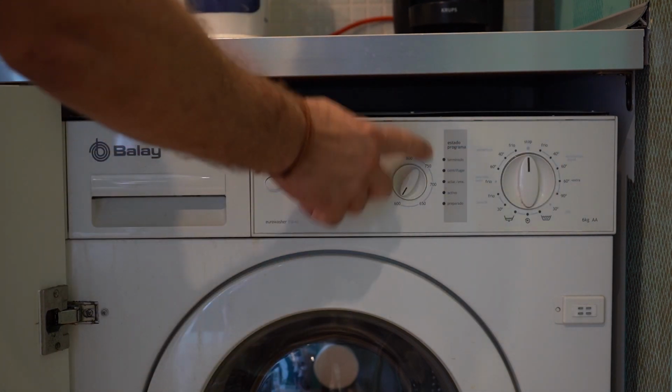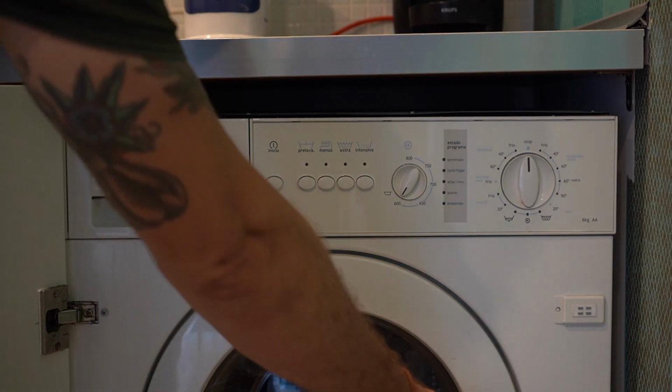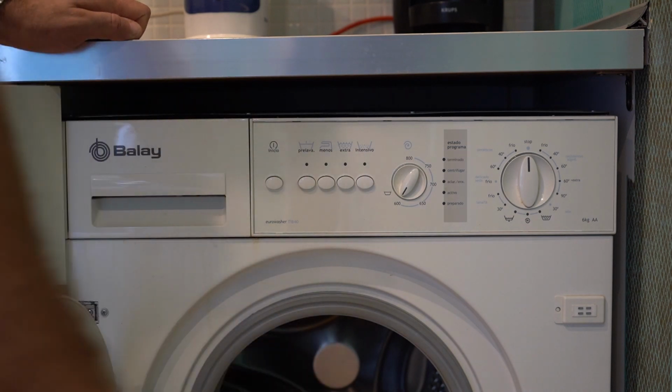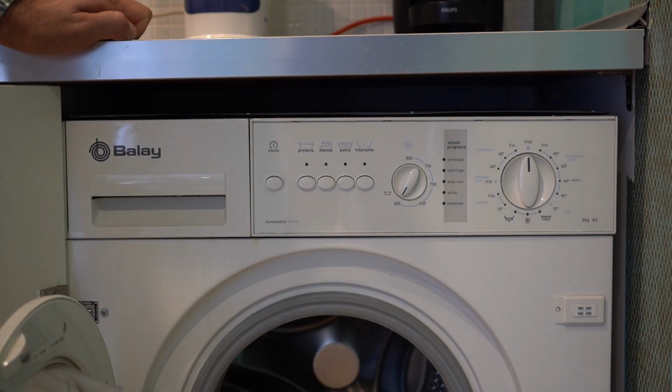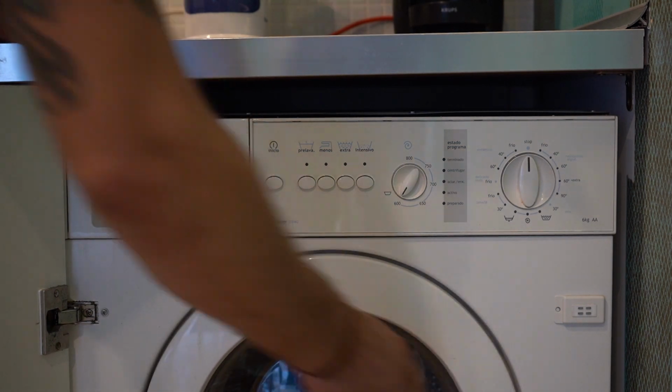As you can see, there's no more red light indication, nothing. So now you can, with the handle located on the right, open it, take everything out, and of course, after each usage, make sure to close back the door properly.